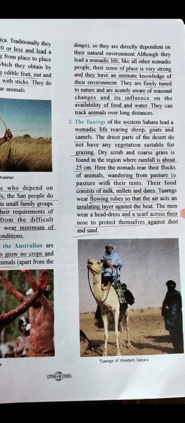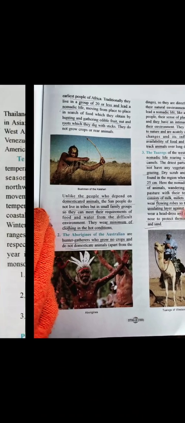Their food consists of milk, millets and dates. They wear flowing robes, meaning very loose clothes, so that air can act as an insulating layer against the heat and they can be protected from it. They also wear a headdress and a scarf over the mouth up to the nose to cover their face against the dust and sand, okay.